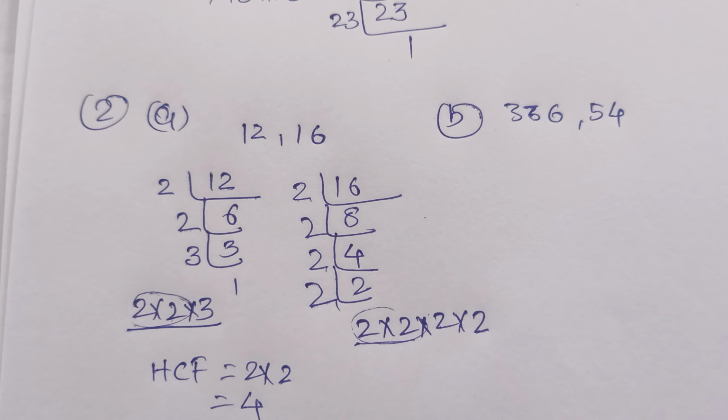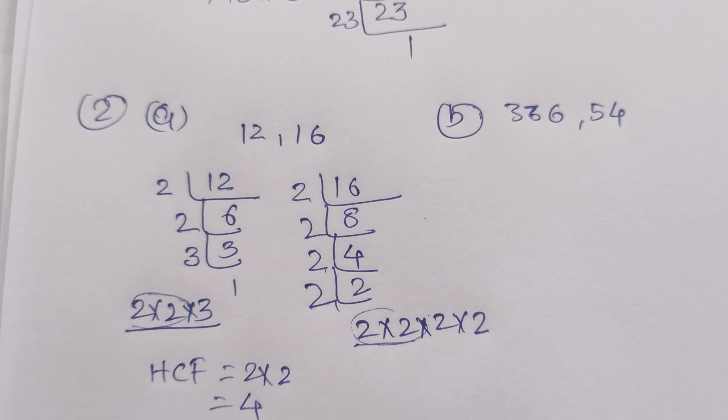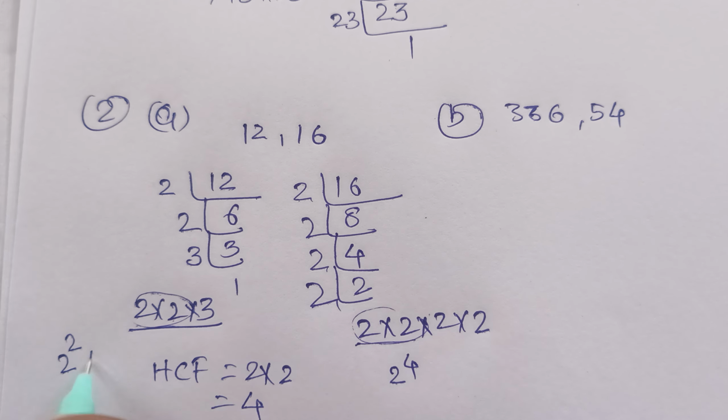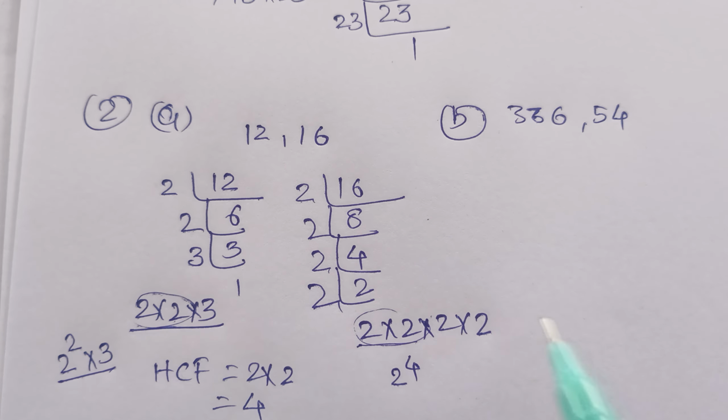LCM, how can you find? So highest degree available in both. So what is the highest degree we can say here? You see here. 2 to the power 4 we have. Here you can write 2 to the power 4. Here we can write 2 to the power 2 into 3. Correct. So 2 to the power available here and 3 also available here. So that we can write here. What is LCM? We can write here 2 to the power 4 into 3.